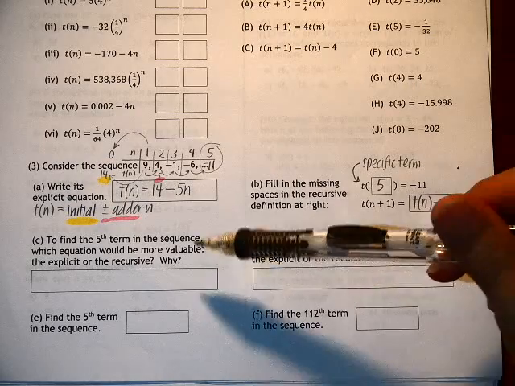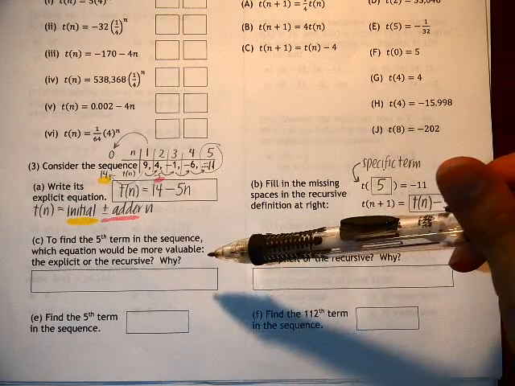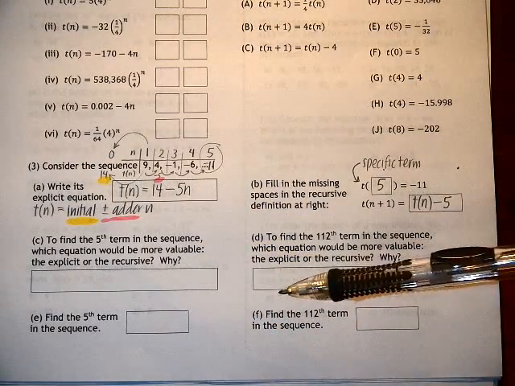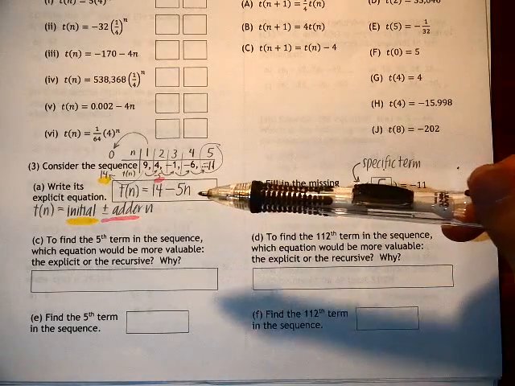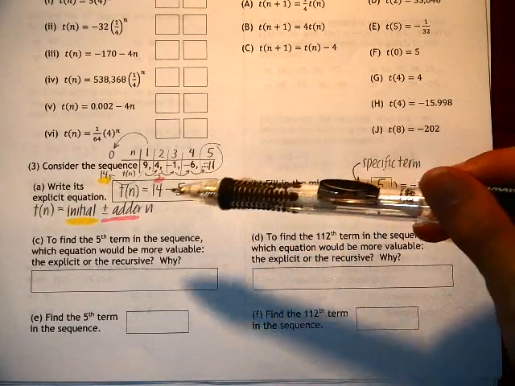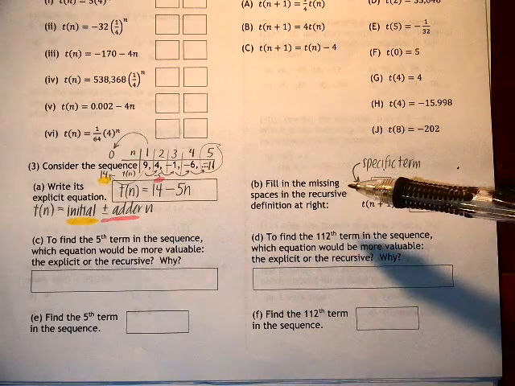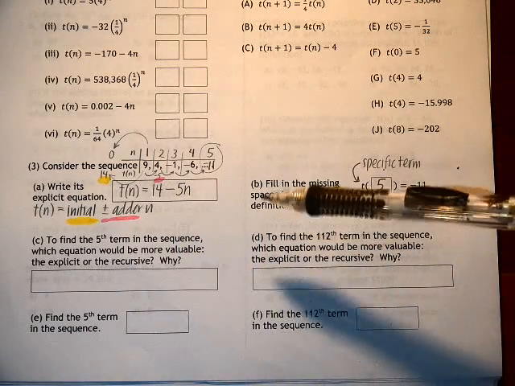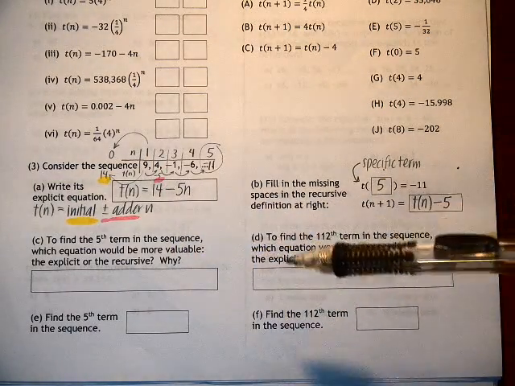Before you watch the next video, try to look at each question and to ask yourself, which way would I do the problem? Which way would I be more familiar? Am I good at using the explicit equation, or am I better at using the recursive? Think about that, and then in the next video, I'll make sure I go through those parts.